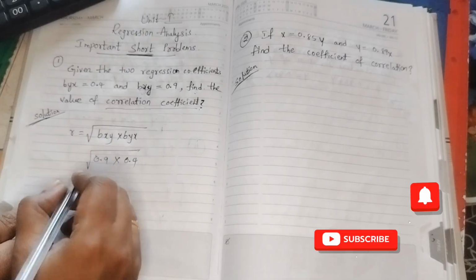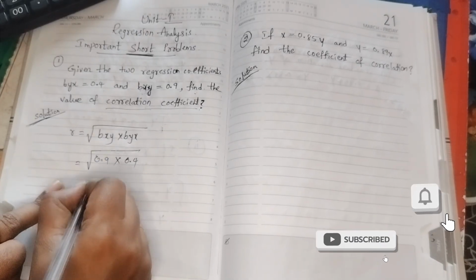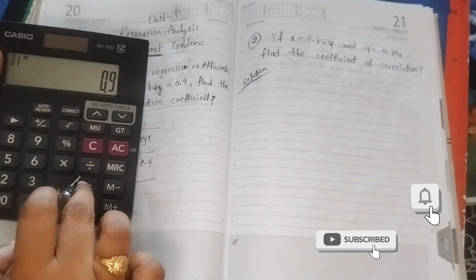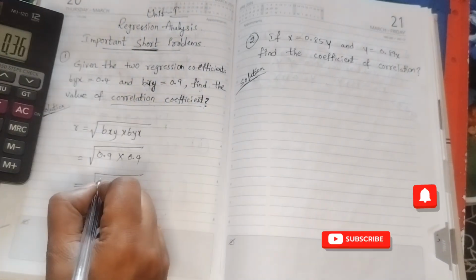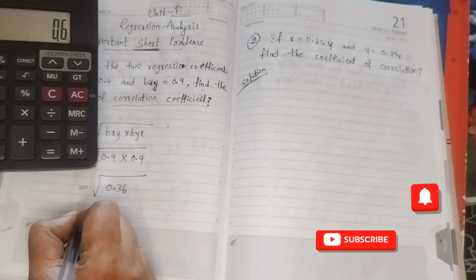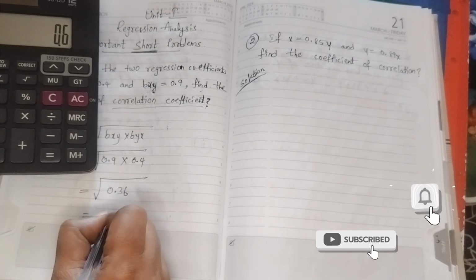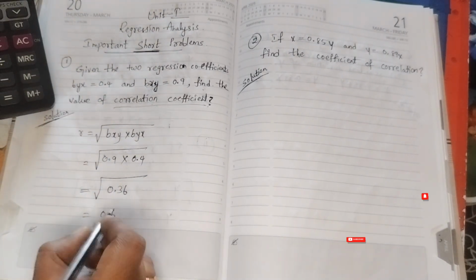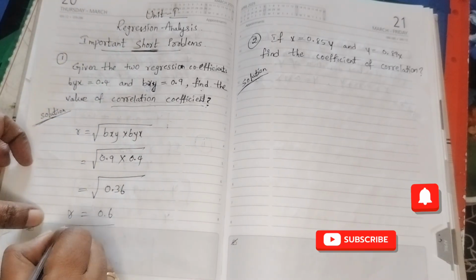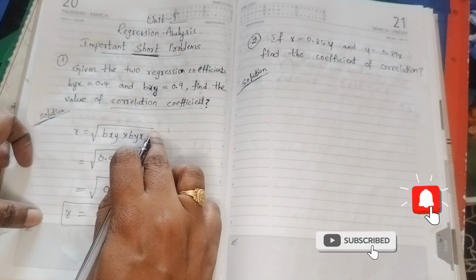Take the root of 0.9 into 0.4, which is 0.36. The root is 0.6. So r equals 0.6. This is the answer. Very easy. If you know the formula, it's very easy.